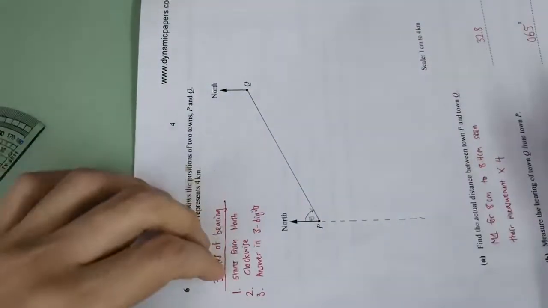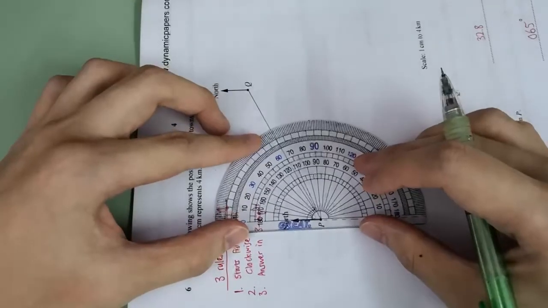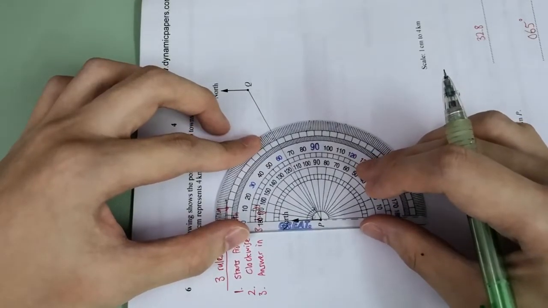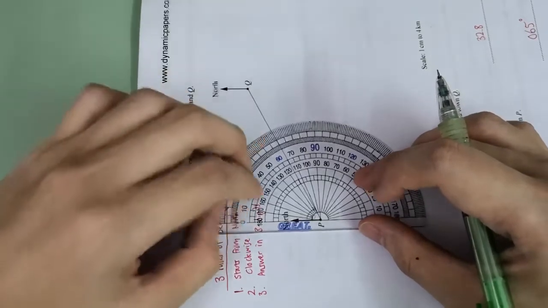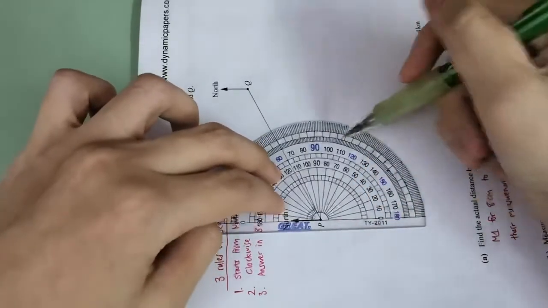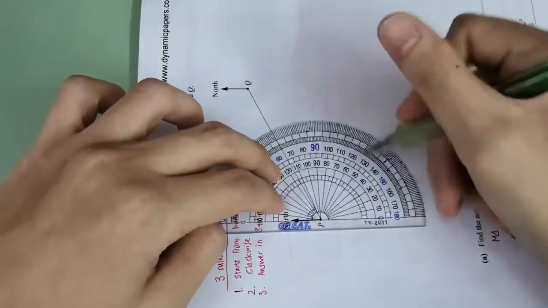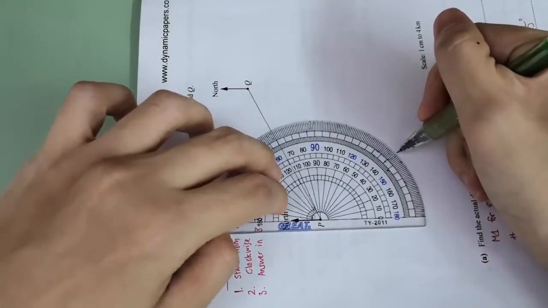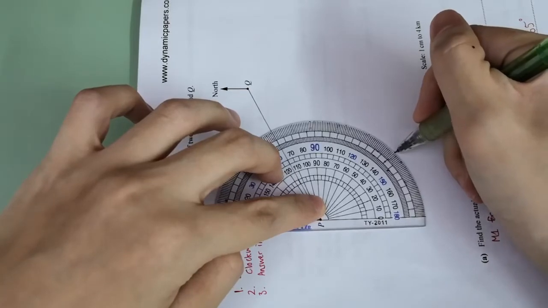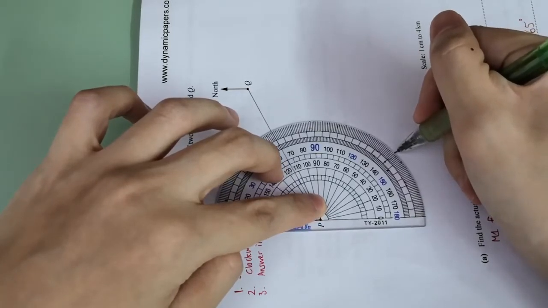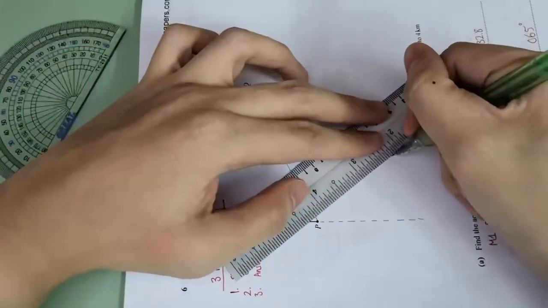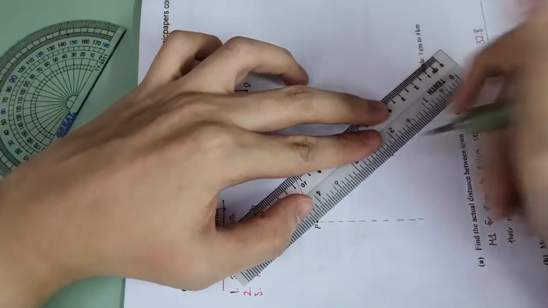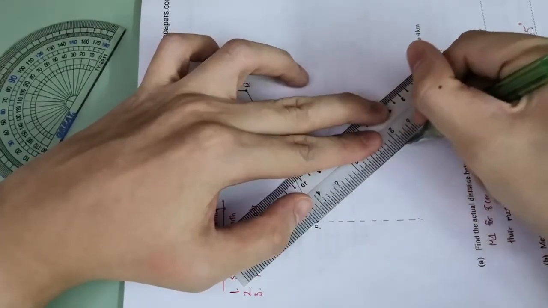Okay, once you are done, right, put your protractor at point P. Alright, so once you are happy with the positioning, right, find 140 degree. So looking from left to right, so 140 is over here. Okay, I am trying my very best. So you mark a point at 140 degree, join from P.